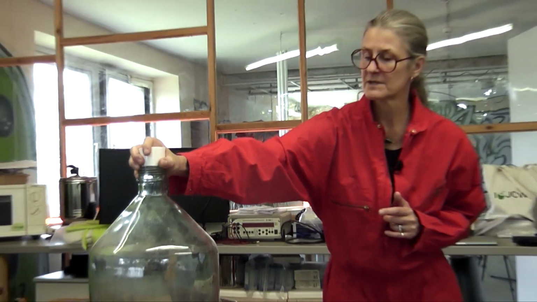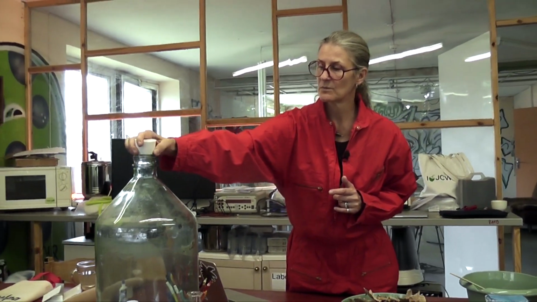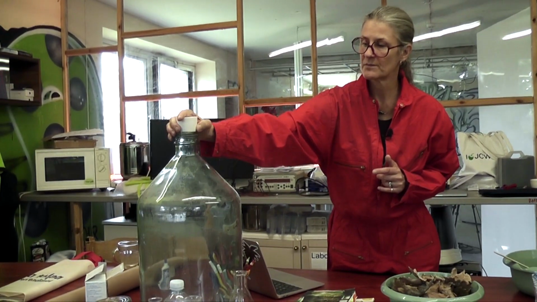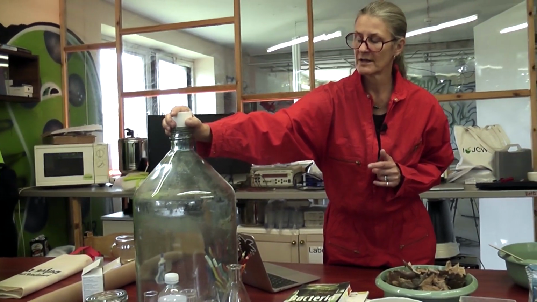And there are different ways. Some containers have lids, others don't, so we'll make that work. Part of the fun of this will be just figuring out how to make that fit.